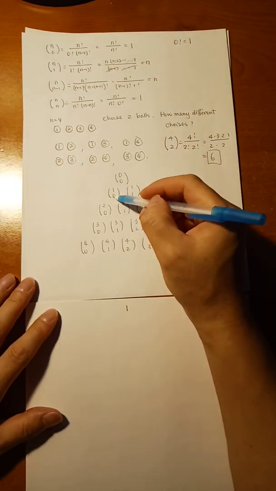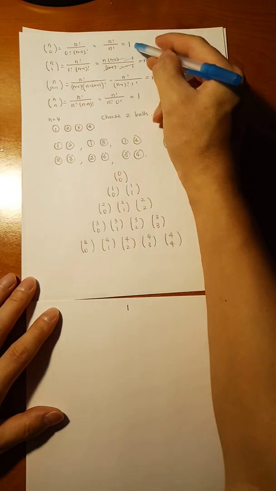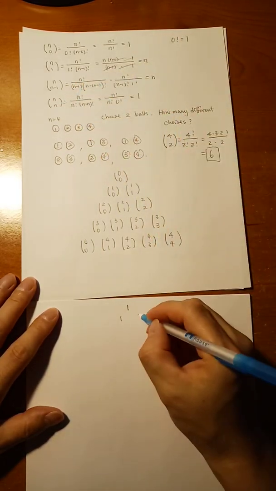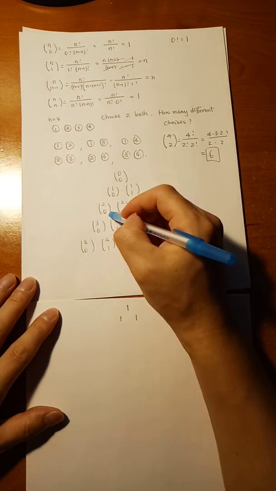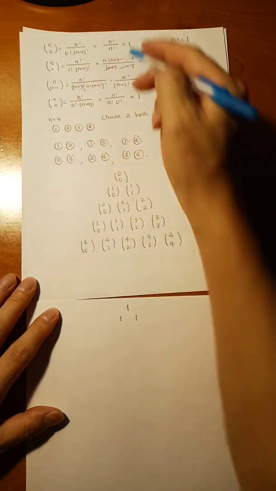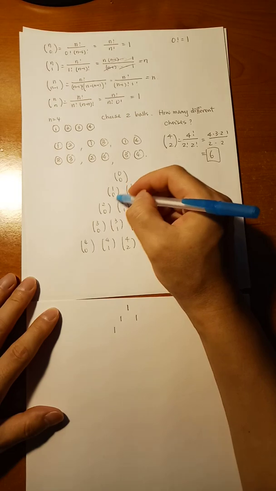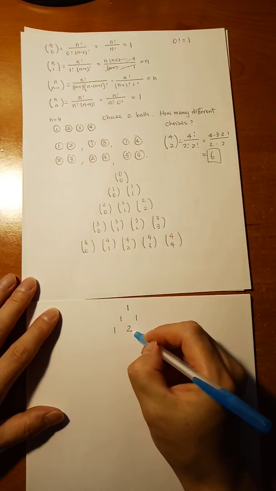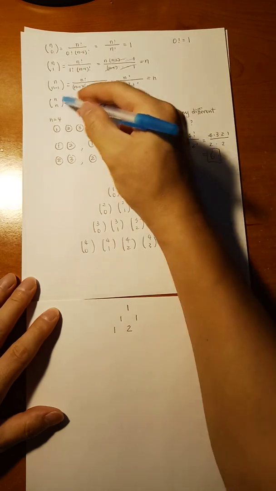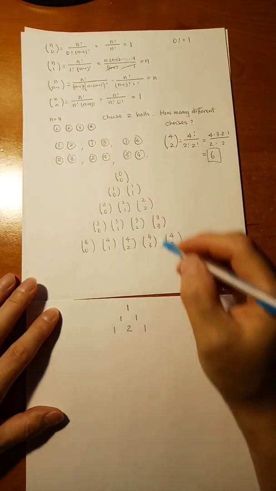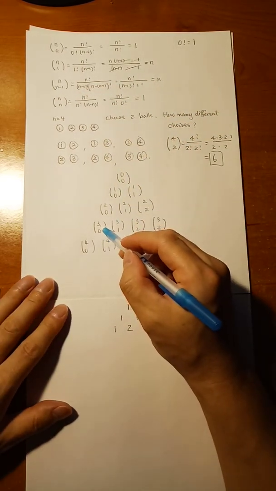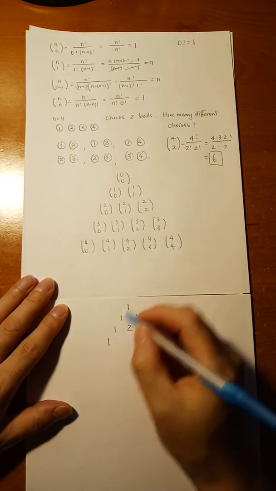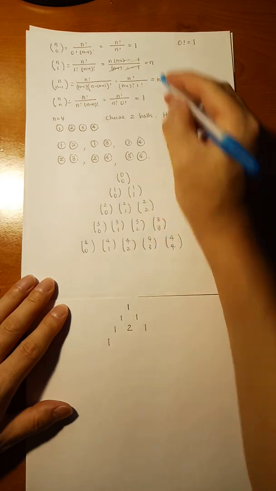Okay, and 1 choose 0 is also 1. 1 choose 1, n choose n, is 1. 2 choose 0 is 1. 2 choose 1, n choose 1 is n, so it's 2. 2 choose 2 is 1. Okay, and then you see here, 3 choose 0 is 1. 3 choose 1 is equal to 3.